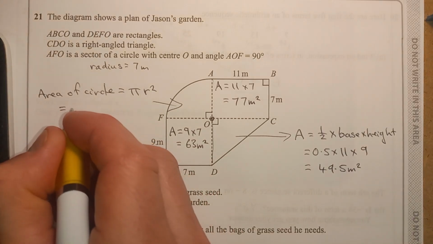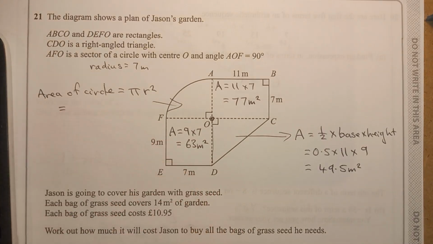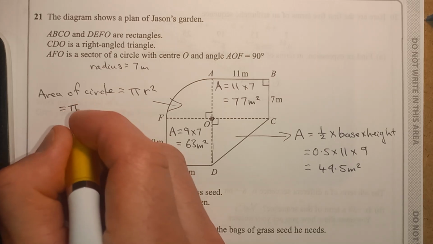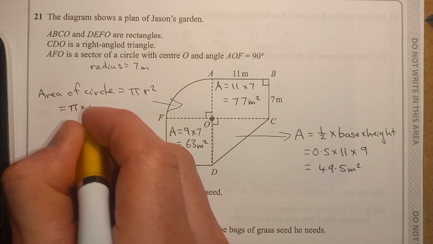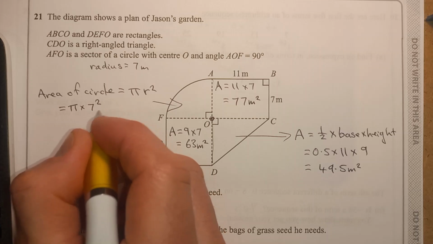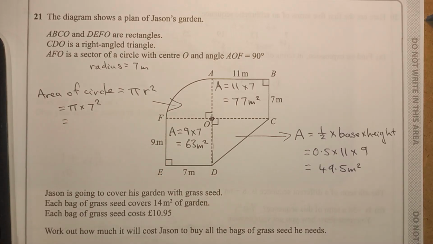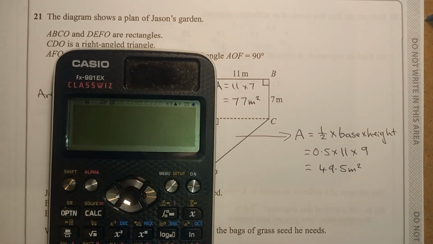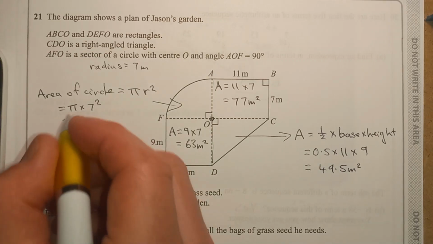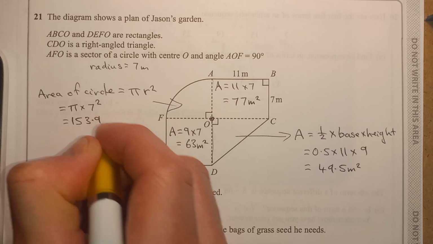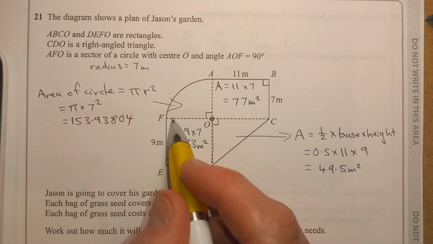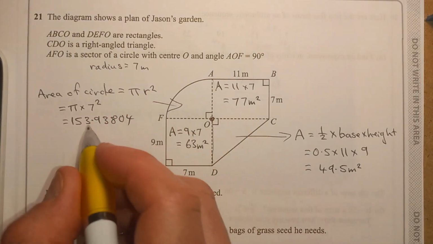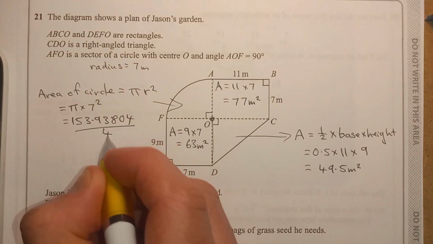So it's going to be pi, we can use our pi button on our calculator, so it's going to be pi times 7 squared. So pi is down here, so we need to do shift pi times 7 squared, 153.93804. But this is only a quarter of a circle. So we want to divide that by 4.